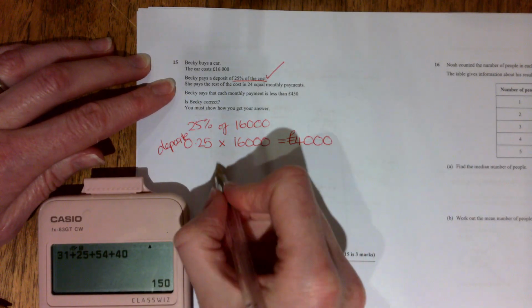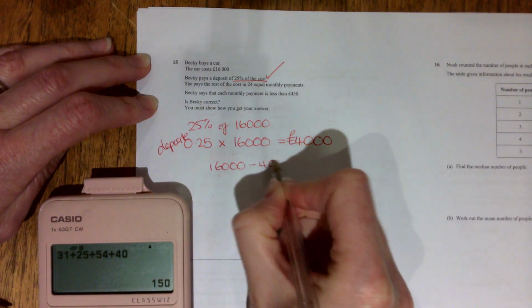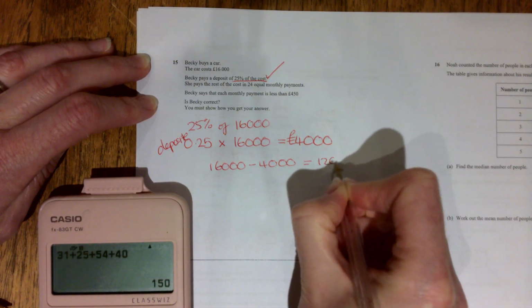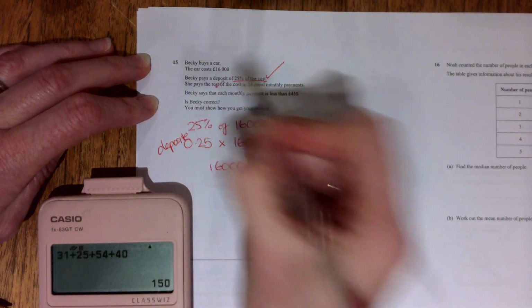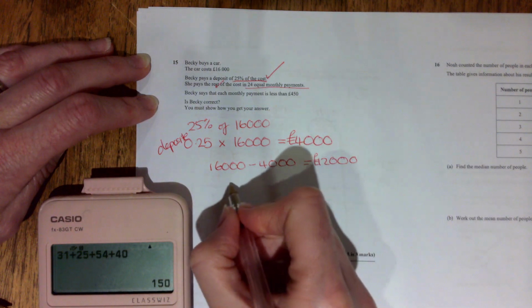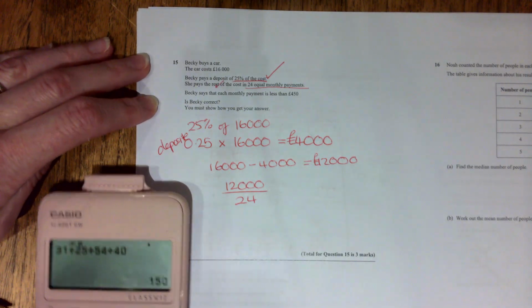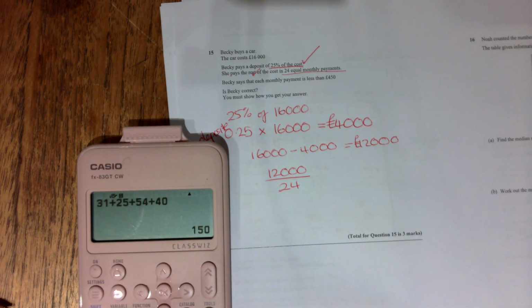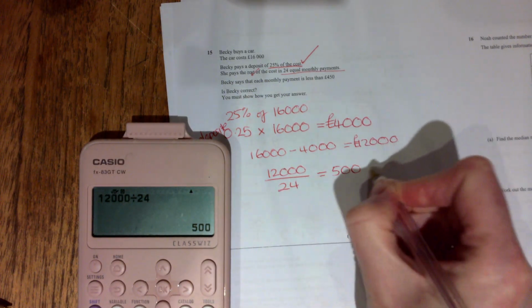She pays the rest of the cost. So now I want to know what the rest of the cost is. So I'm going to do 16,000 minus 4,000. That gives me £12,000. So this is the rest. She pays the rest of the cost in 24 equal monthly payments. So I'm now going to divide that by 24. Got my calculator, so I don't need to worry about doing this in my head. 12,000 divided by 24 gives me £500 per month.